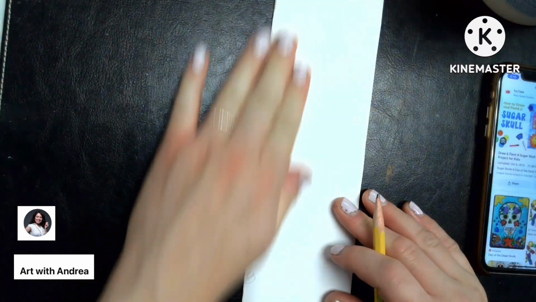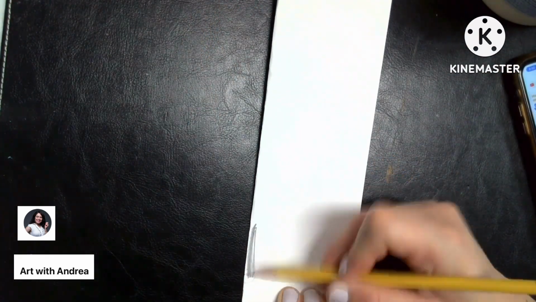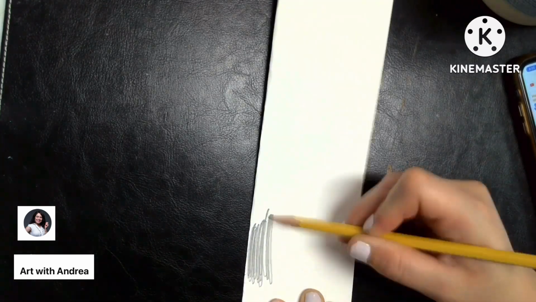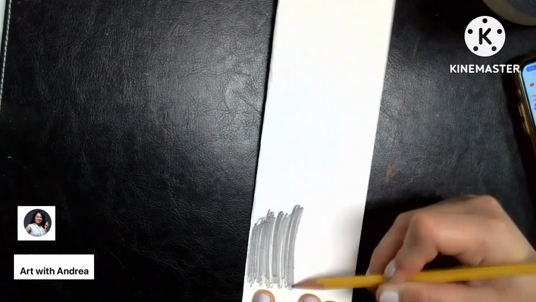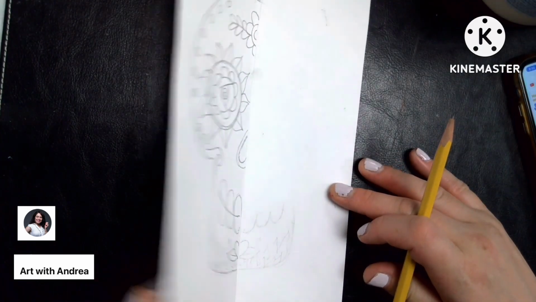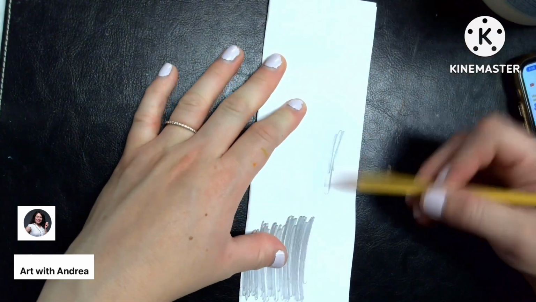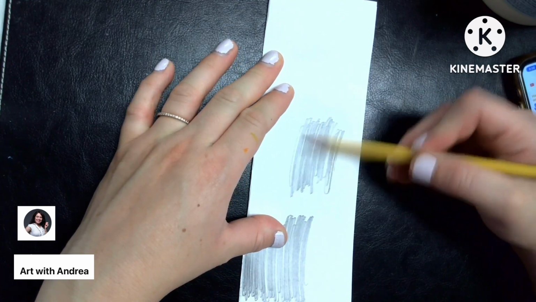However, we need to make this other side of the skull. So what you're going to do is fold your paper in half and just start coloring on the back of the side that you drew on. Now, you might wonder, what are we doing? We're ruining it. Nope, take a look. As you color over the design you made, it's going to transfer onto the other side of your skull.